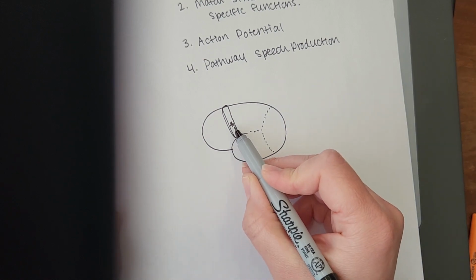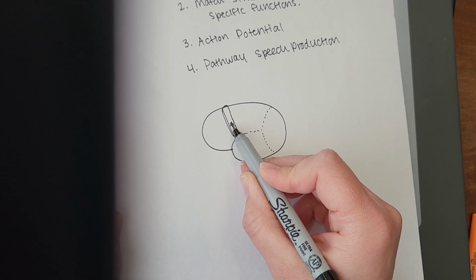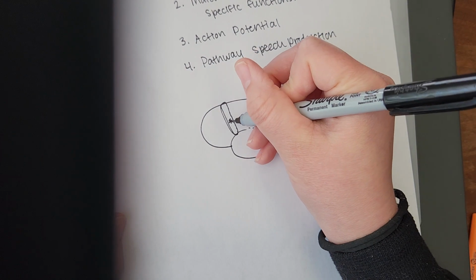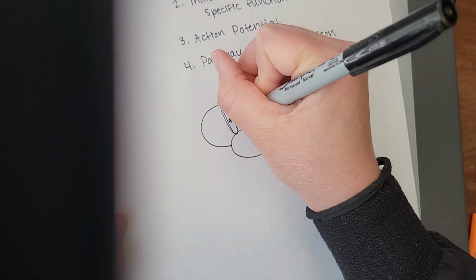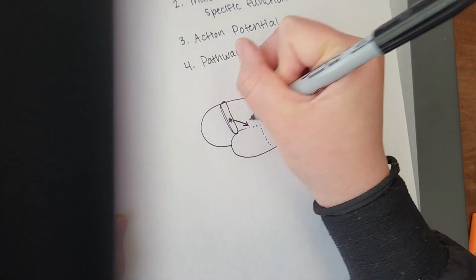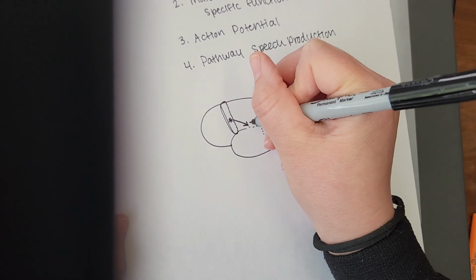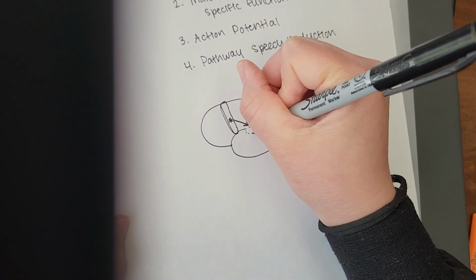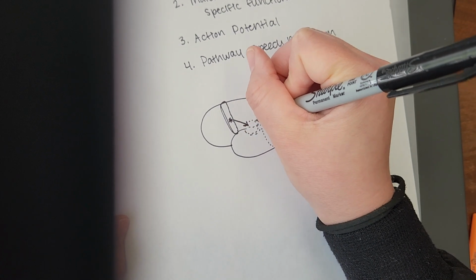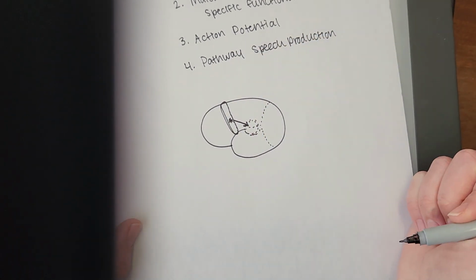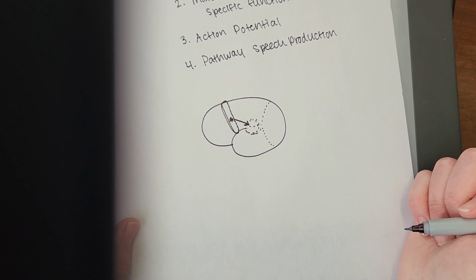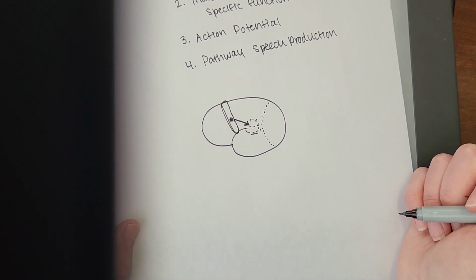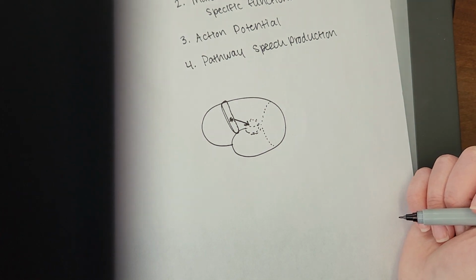So from there, the next step is it's going to send that message to the deep brain structures. So it's going to travel through these white matter tracts into the center of the brain. And we're going to imagine that this brain is transparent, and this little dotted area would be your deep brain structures. We talked about 3 in class. We talked about the thalamus, the hypothalamus, and the basal ganglia.